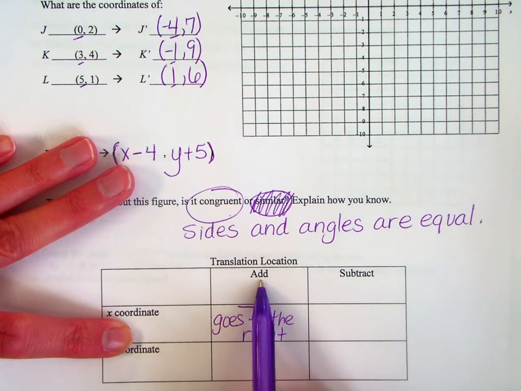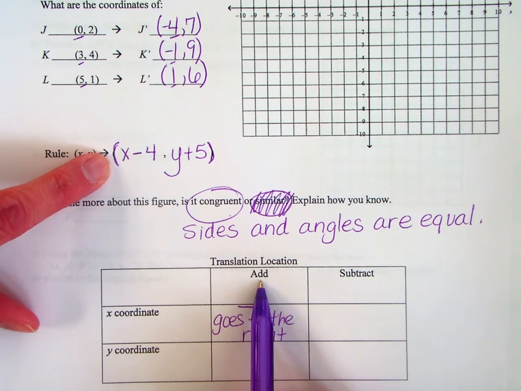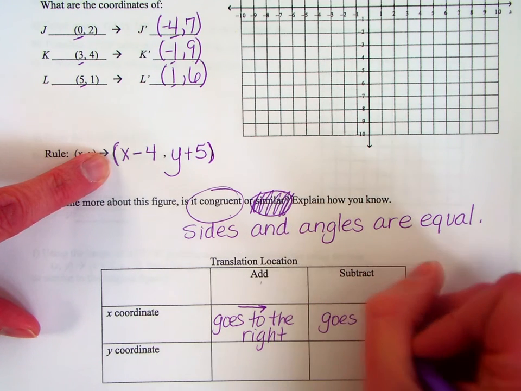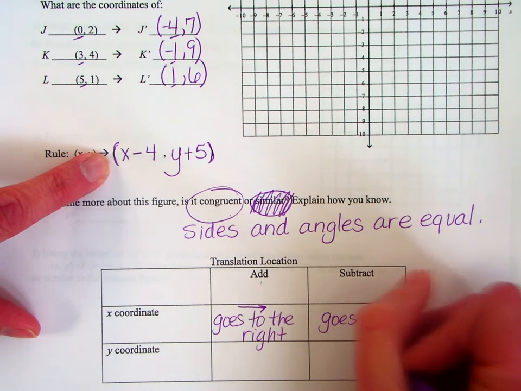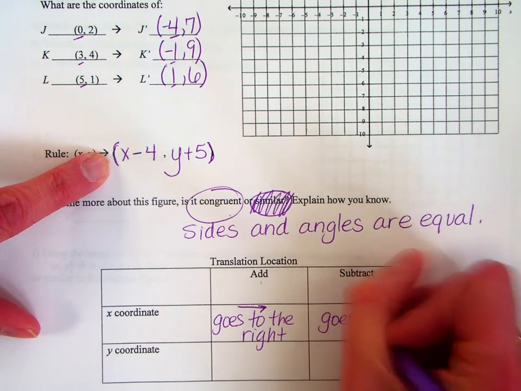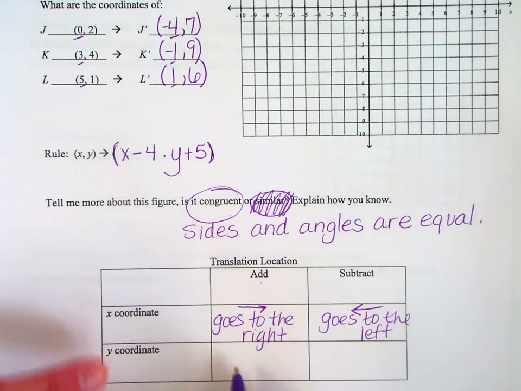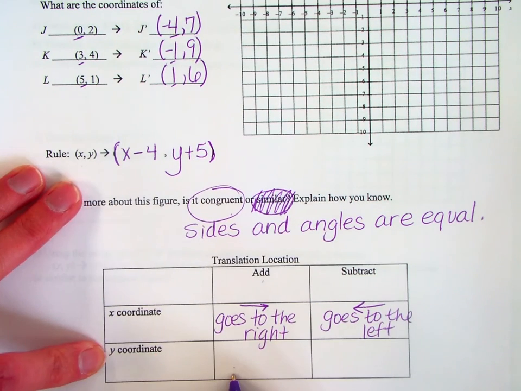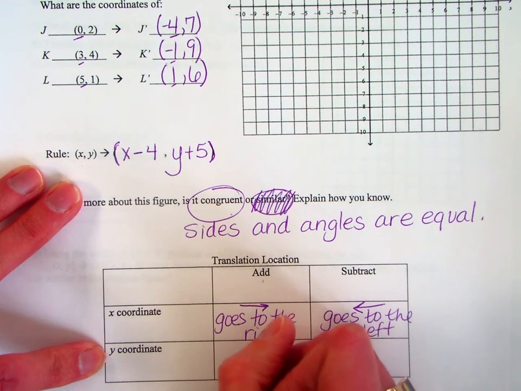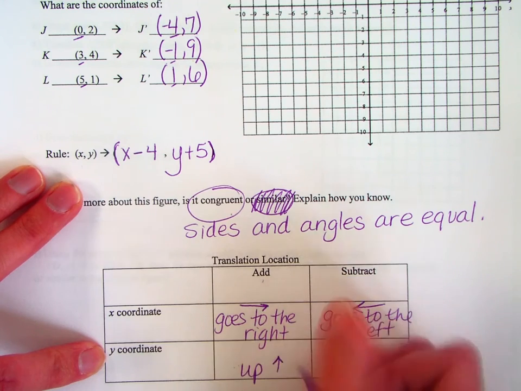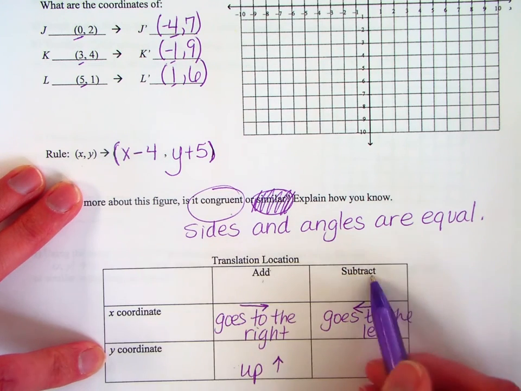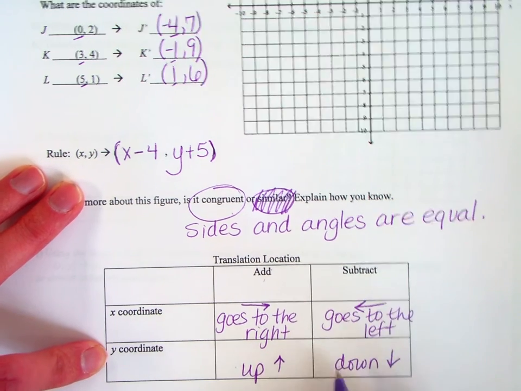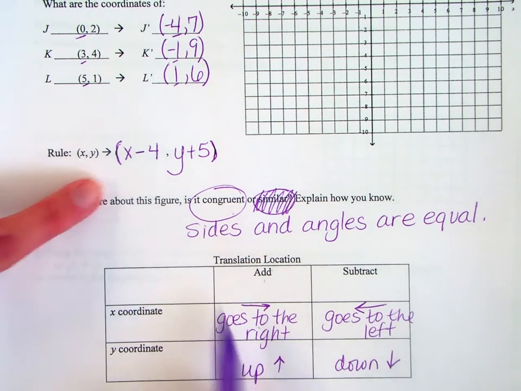And if we go to the left, we'll be subtracting. And then for our rule for our y value, if we move up, we'll be adding. And when we move down, we'll subtract. Okay, so that chart will just help you when you're trying to write your rule out.